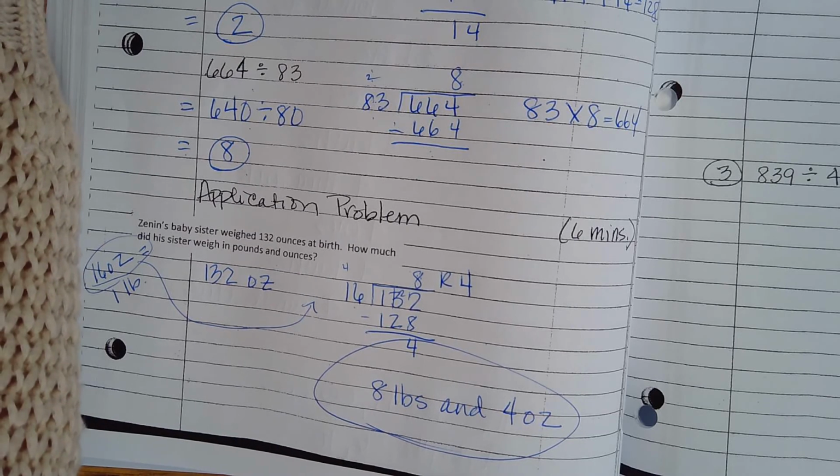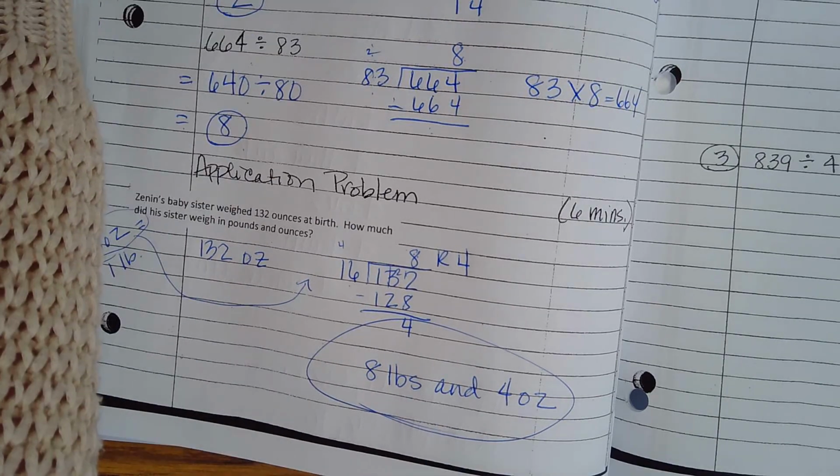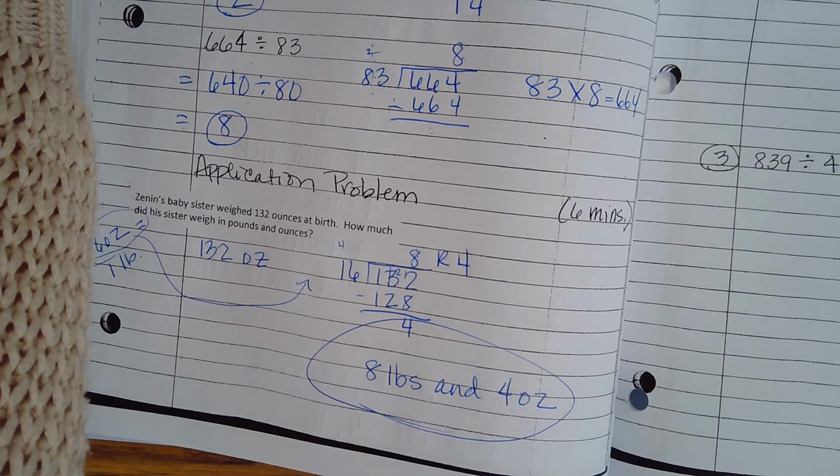Just saying. All right, that ends our fluency. We will start with concept development. Come on back.